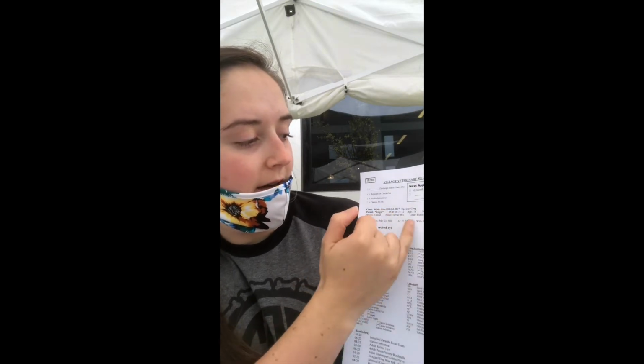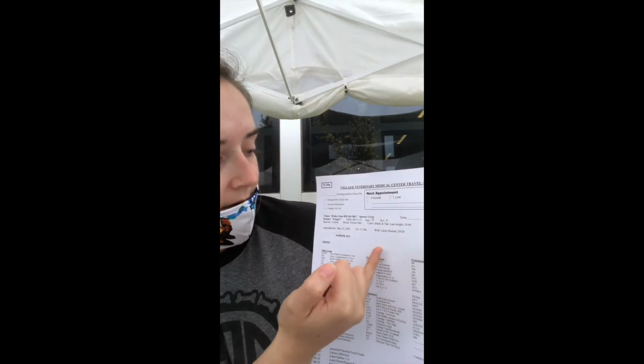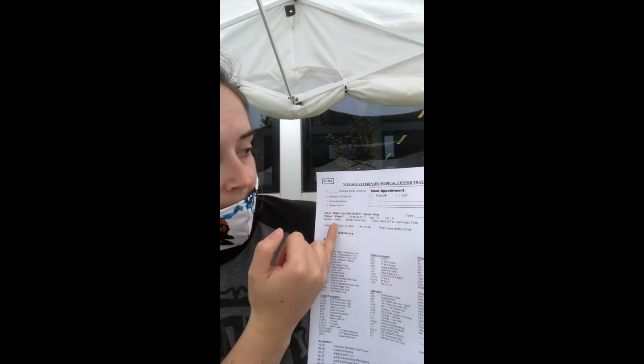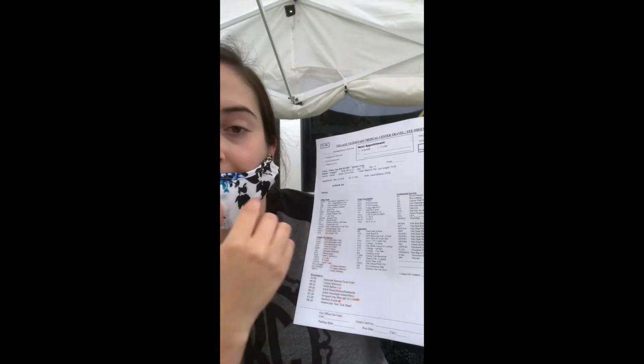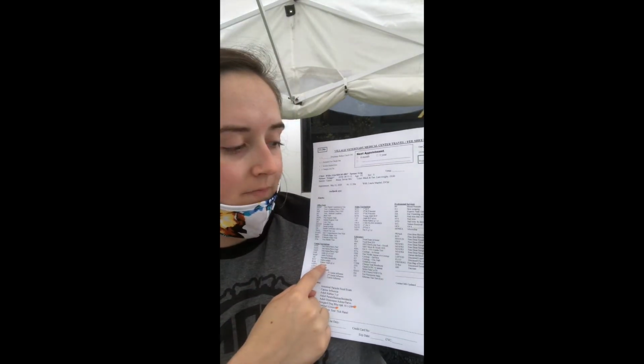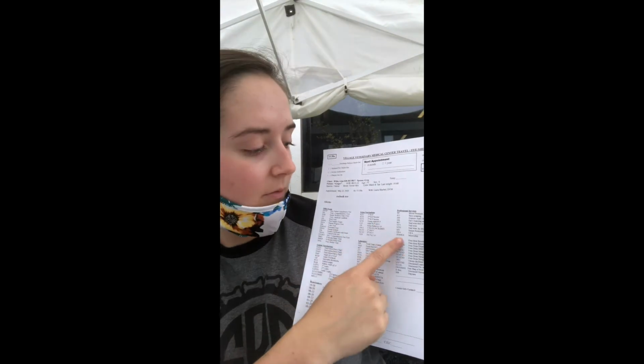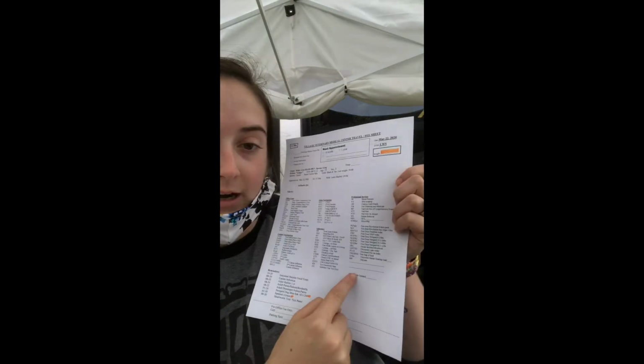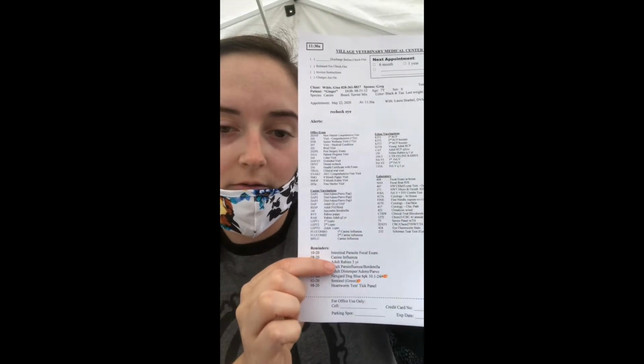This has her weight on here, the doctor that she's going to be seeing, her appointment time, and then this sheet also has all of our common services that we have, all of our exams, vaccines, blood work and testing, any kind of grooming services over here, and then preventions. We also have an area down here if you needed to write anything in for the receptionist to add.